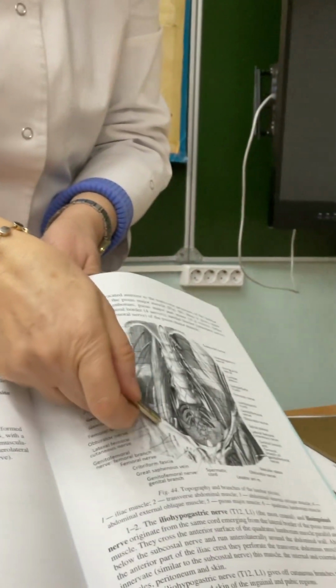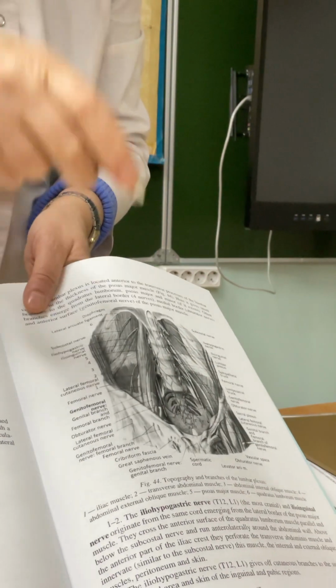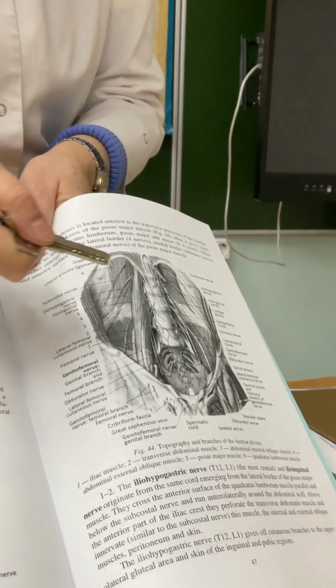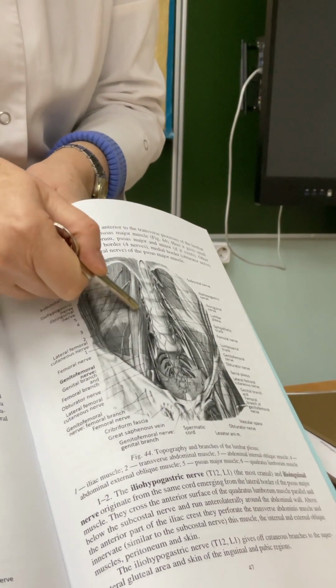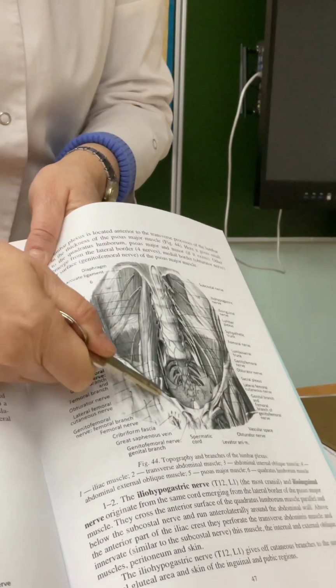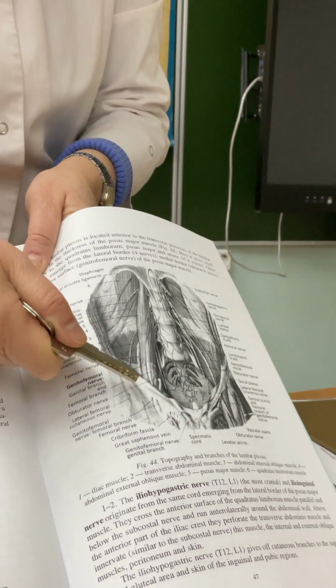Then femoral, the longest one, yeah? So it runs on the lateral side, then I will show it in the cadaver. Then it will be genitofemoral nerve. It gives two branches, genital and femoral. It runs anteriorly, perforating the psoas major. Then femoral will innervate the skin below the inguinal ligament.